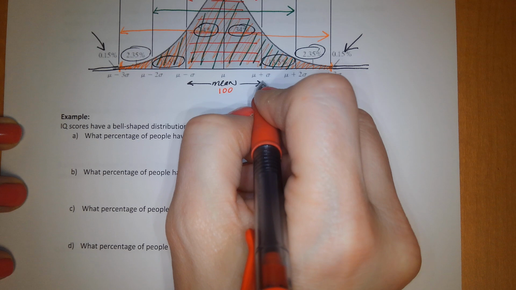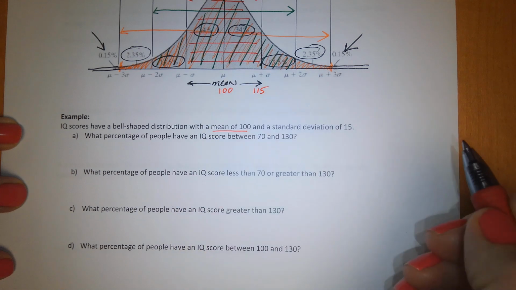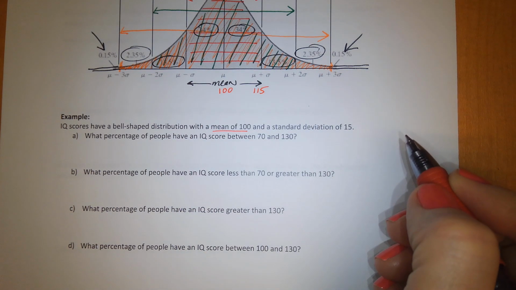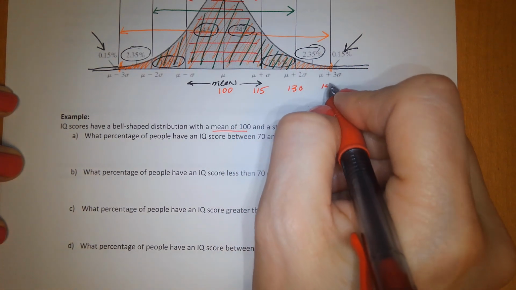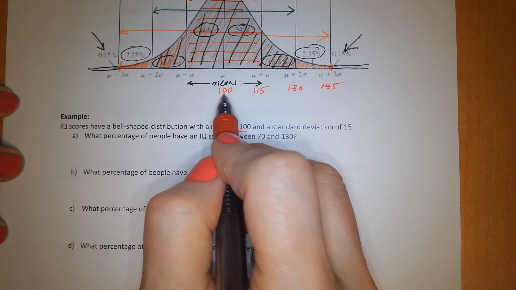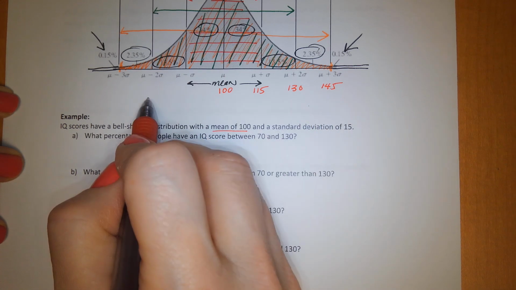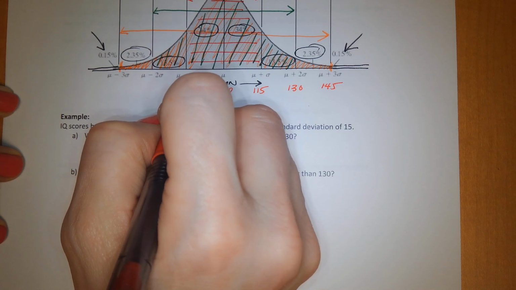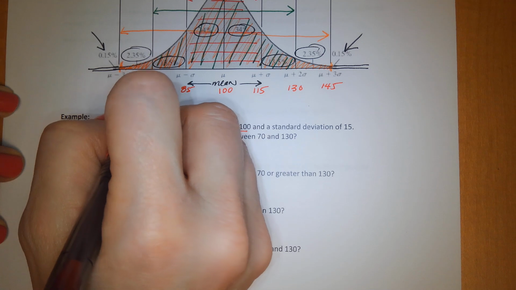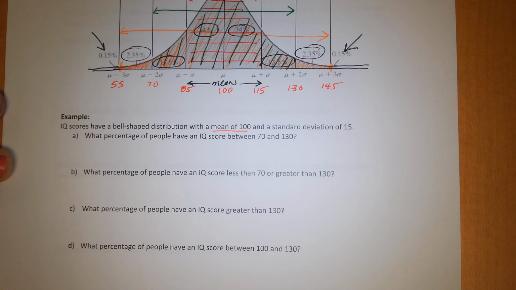So if I am one deviation smarter than the average, I have an IQ of 115. If I am two deviations smarter than the mean, then I have an IQ of 130, and then 145, and so on. So you can see here is the average IQ, and as we move to the right, your intelligence or IQ goes up. On the other side, we're going to go lower. If you are one deviation less than the mean, your IQ is 85. Two deviations less would be 70, and three deviations less would be 55. So once I've labeled my curve, it'll be much easier to answer these questions.